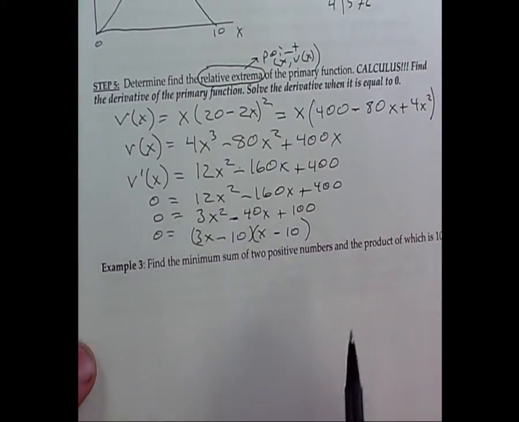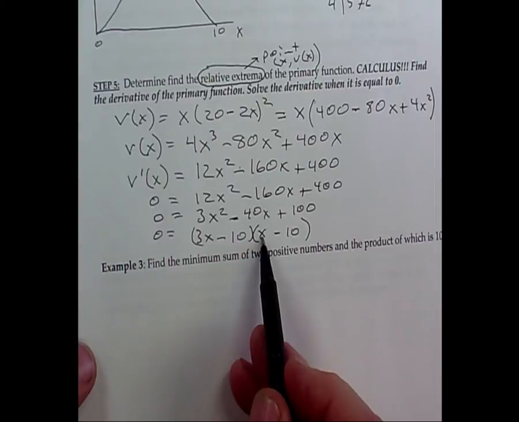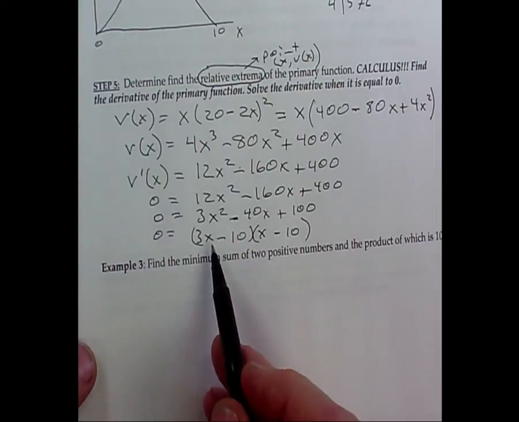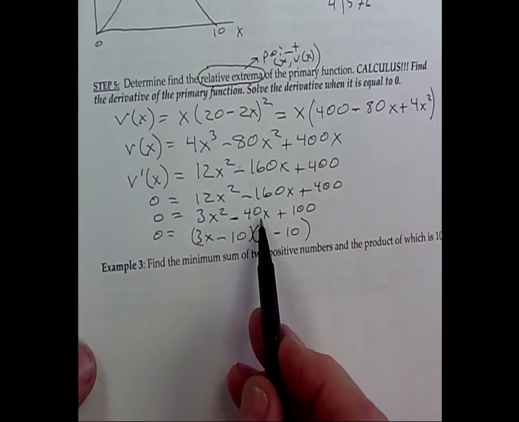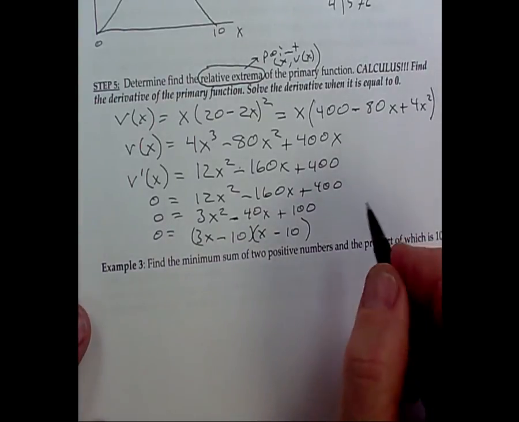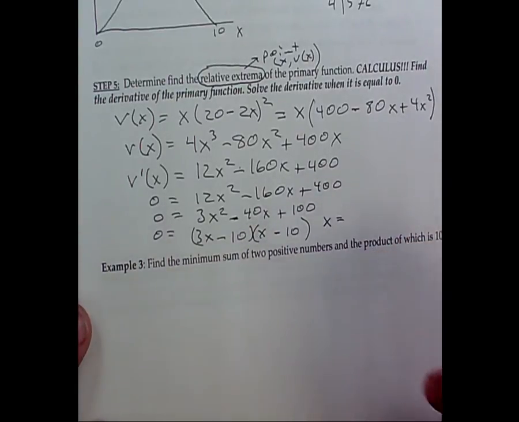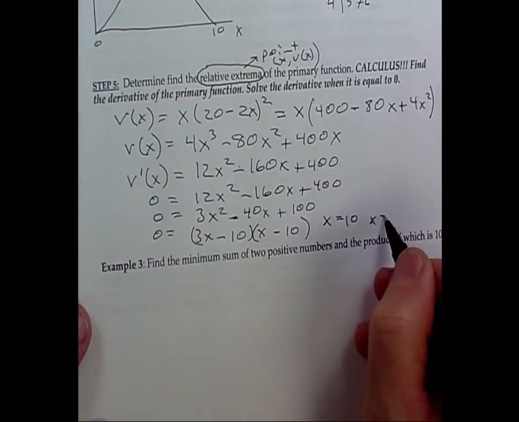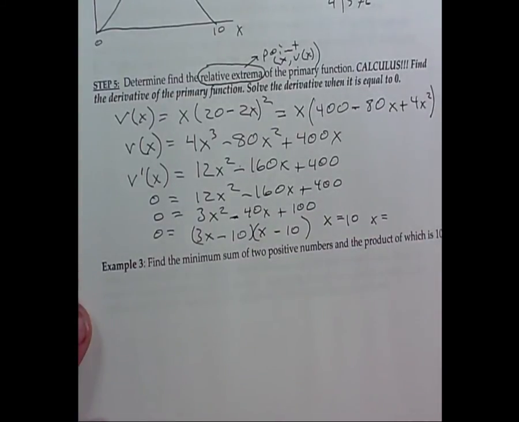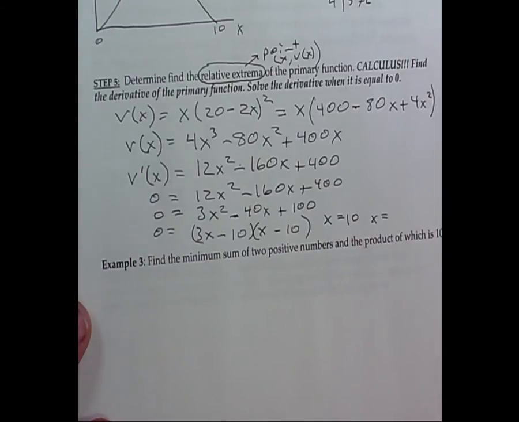Let's take a look. A negative 10x for the inner, a negative 30x for the outer, gives me a negative 40x. Very good. So that means x equals what? 10. X equals 10. X equals what else? 10 over 3.